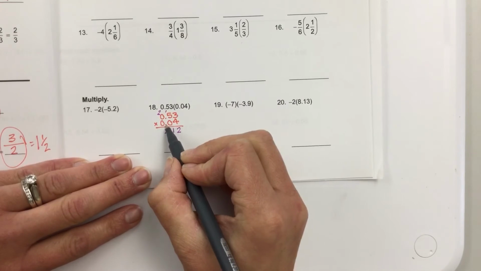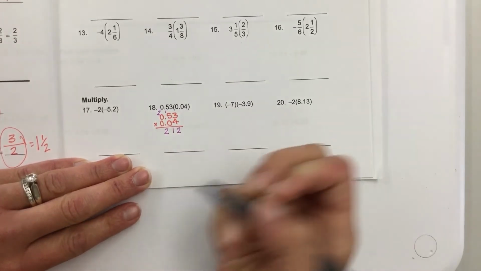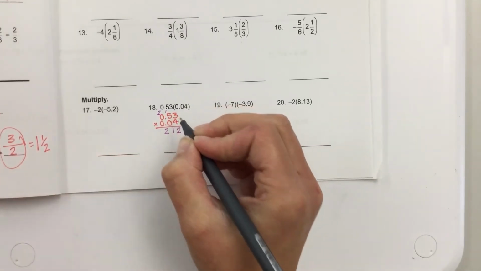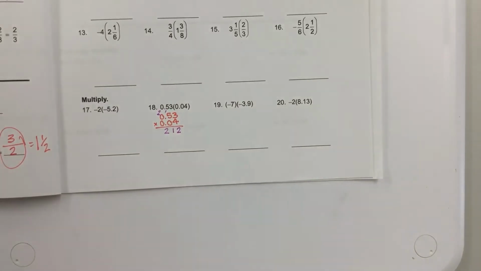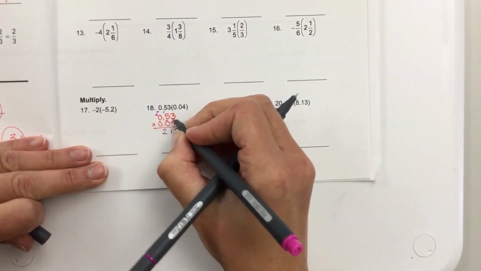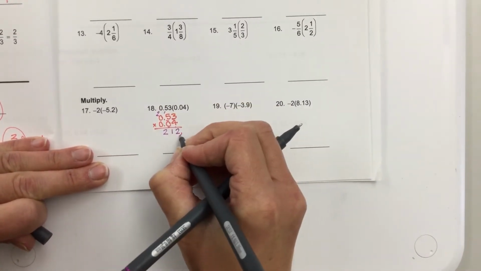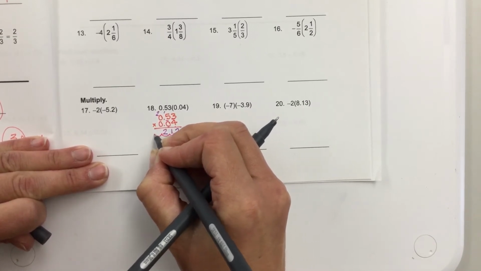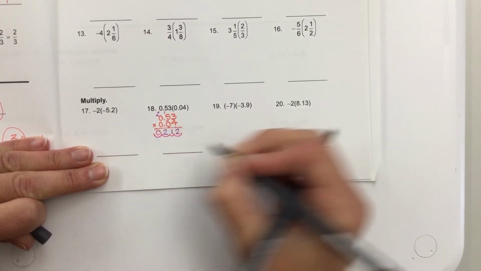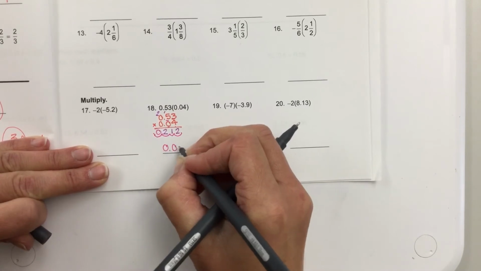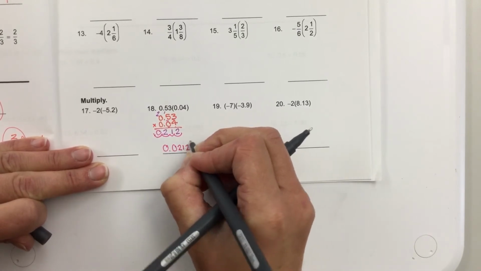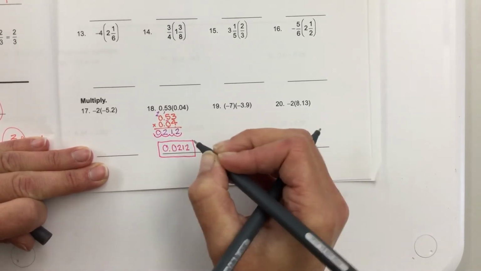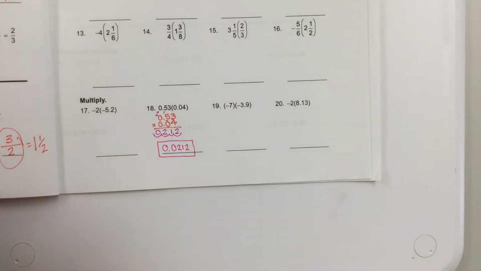Now, I don't have to do any multiplying with the zeros because it doesn't do anything. But because there were 4 decimal places, 1, 2, 3, 4, I have to move 1, 2, 3, 4 places. So your answer is 0.0212. And it's a positive because there were no negatives there.